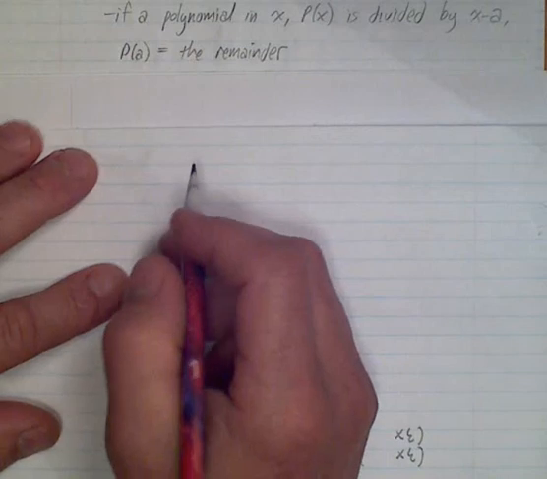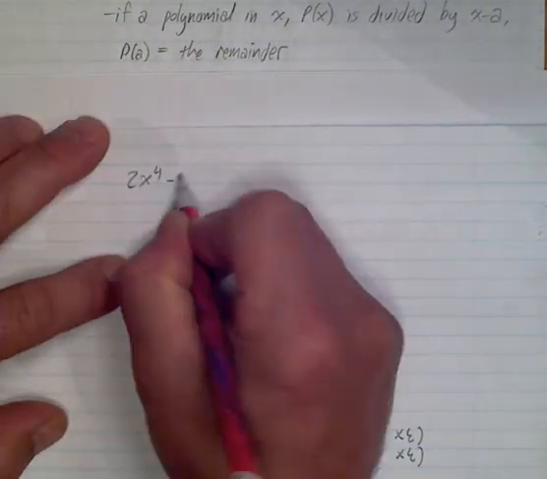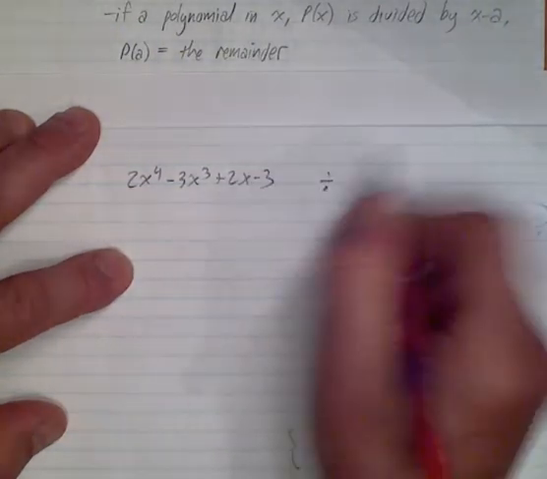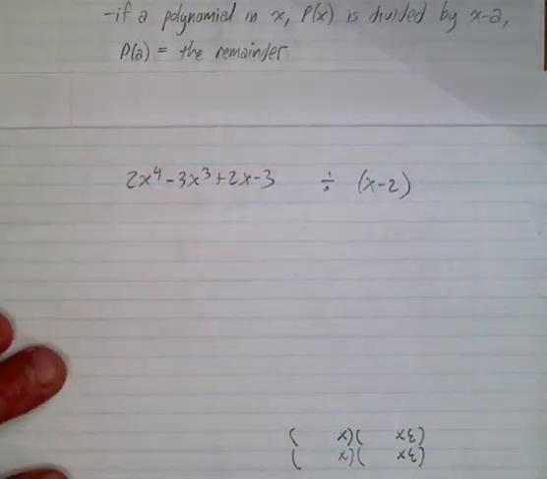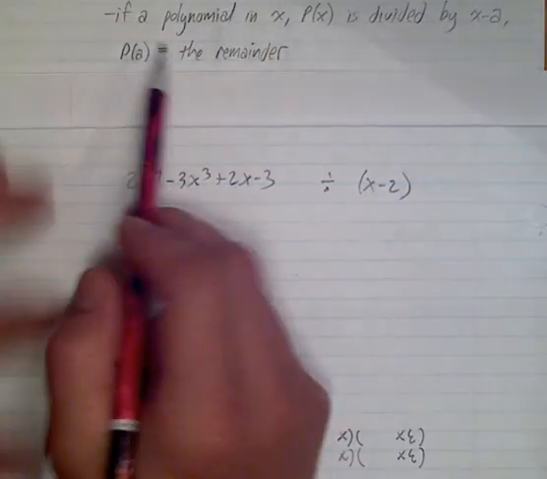So let's look at a polynomial here. Let's go 2x to the power of 4 minus 3x cubed plus 2x minus 3. We're going to divide this by x minus 2. Now you can go through the whole long division process. You can do synthetic division if you'd like to find the remainder. But when you do that, you also get the quotient. I don't really want the quotient yet. I don't want to find the quotient until I know that my remainder is going to be 0, because I'm wasting my time. So what we do is this remainder theorem.